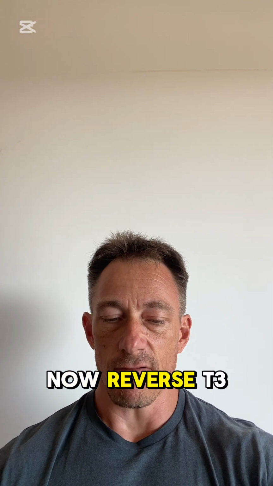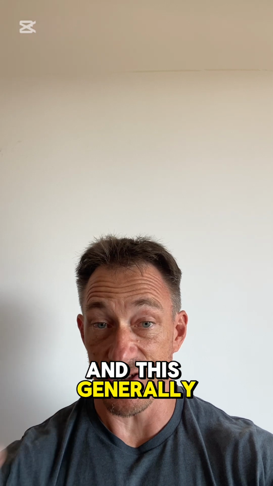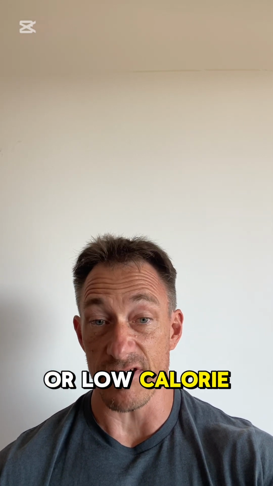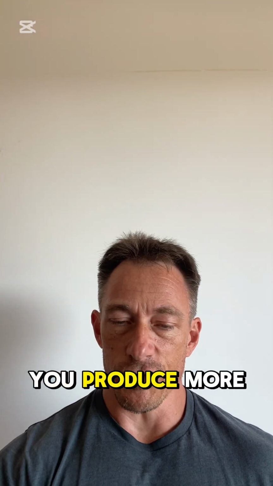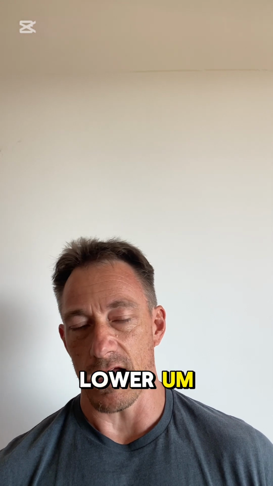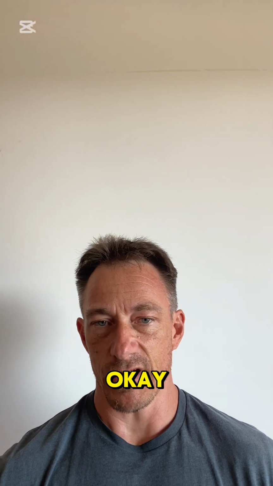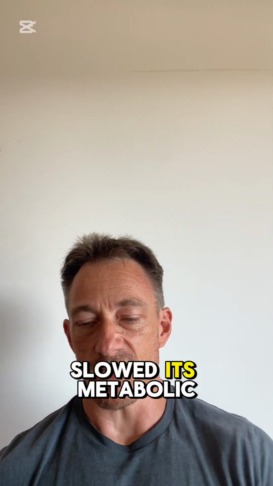Now, reverse T3, it's the inactive form of T3, and this generally is accompanied by high stress, illness, or low calorie states. So when you're on a low calorie diet for a long time, you produce more rT3, and that can actually lead to a lower metabolism, and that can actually lead to not being able to lose weight, okay? Or because you've lost a lot of weight and your body's slowed its metabolic rate down.